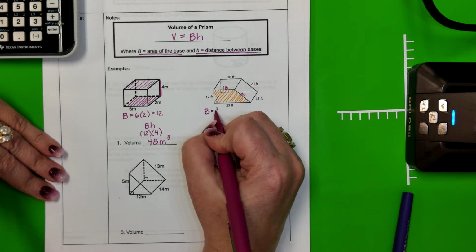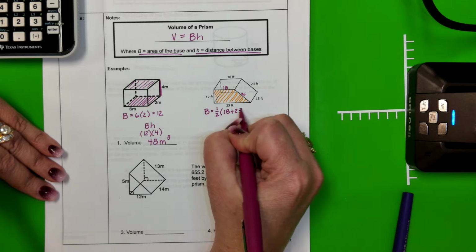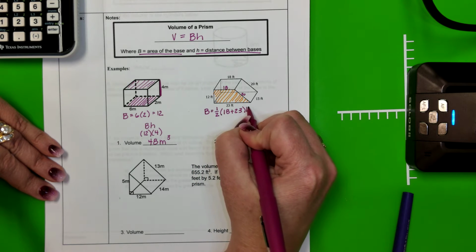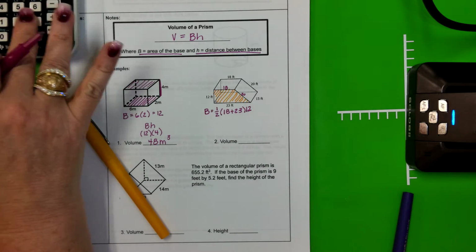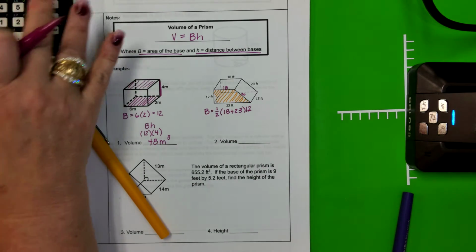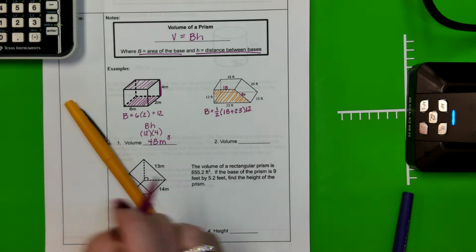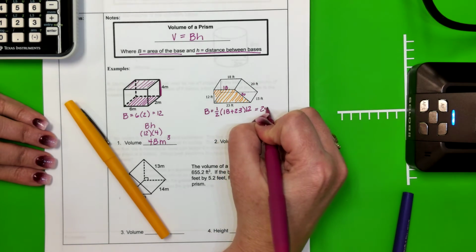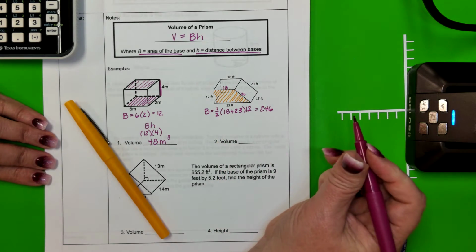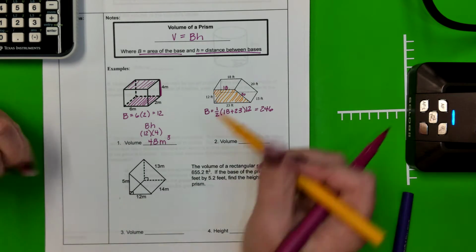So the area of a trapezoid is 1/2 base 1 plus base 2 times the height of the trapezoid. So if you take 18 plus 23, multiply that by 12, and divide that by 2, be careful. If you're going to do all of that in one step, you need to use parentheses. You get that the area of your base is 246, and then the height is the distance between the bases.